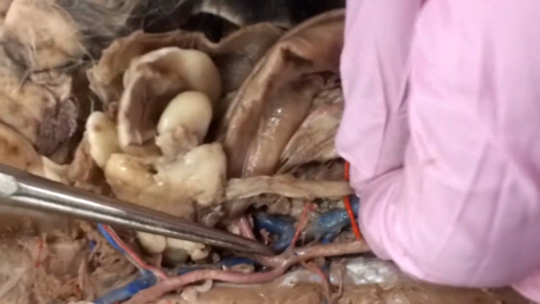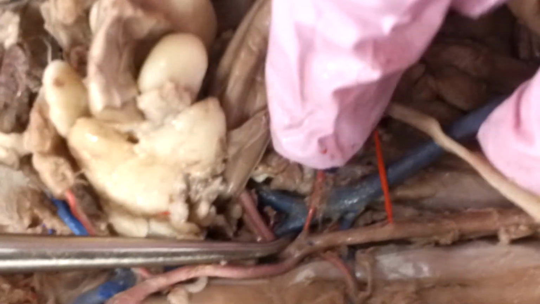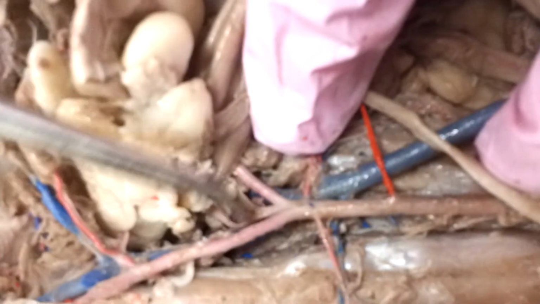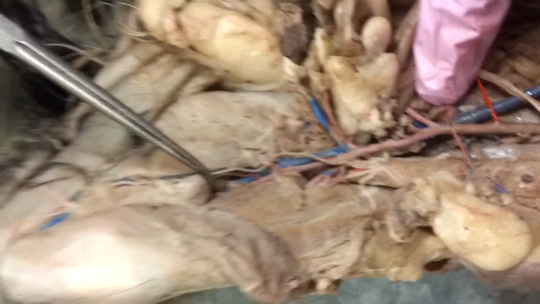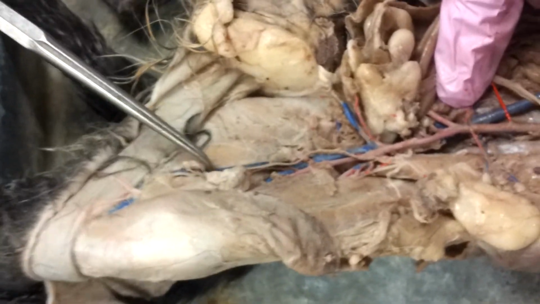Let's see there. Can we see that, Amy? Yep, there's a bifurcation. Those are going to be common iliac veins. And then they're going to go into our external iliac vein, and then it'll go into our femoral vein, and then it'll go into our popliteal vein, and there's our saphenous vein.